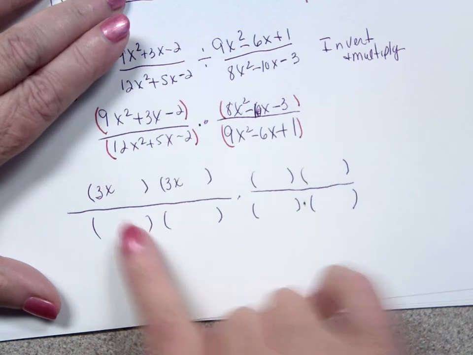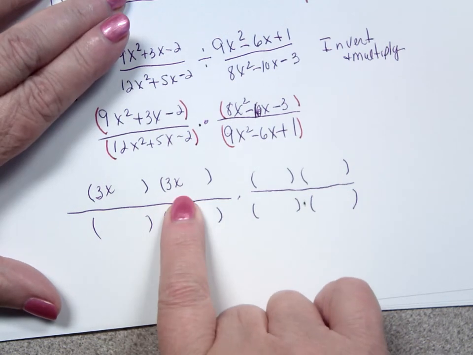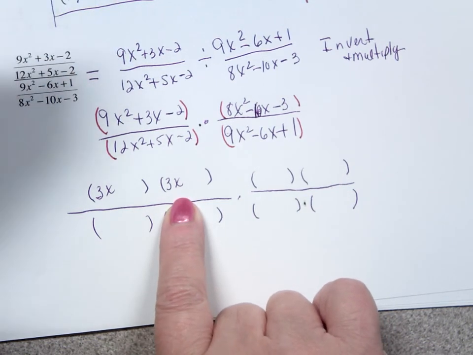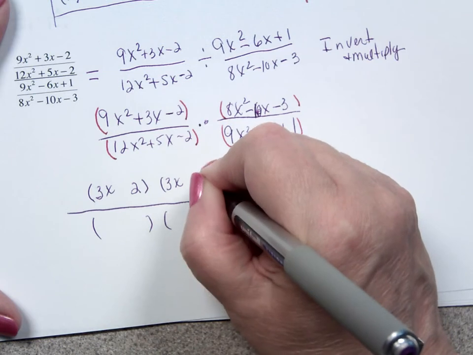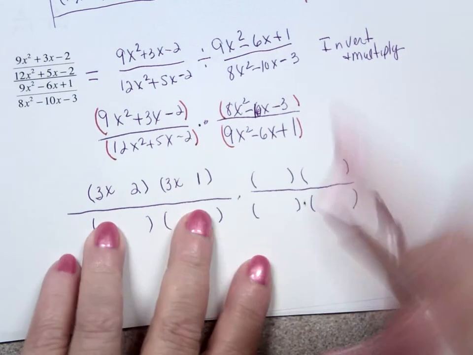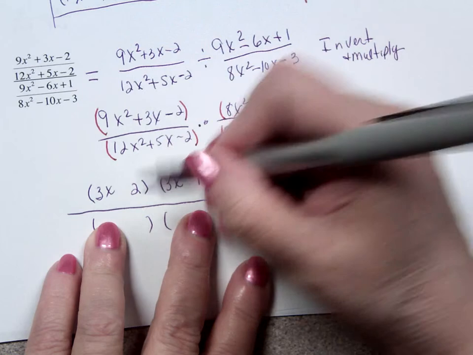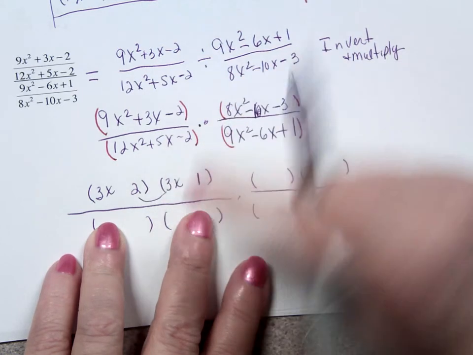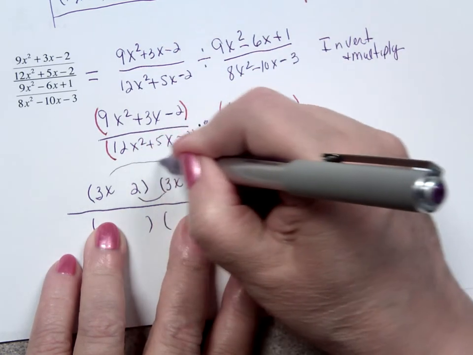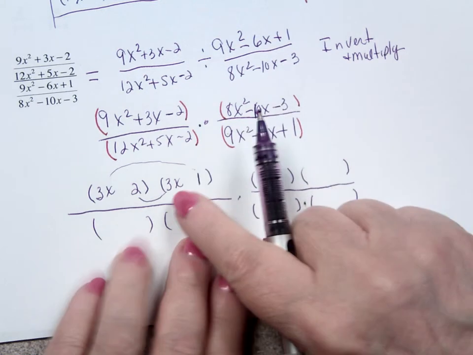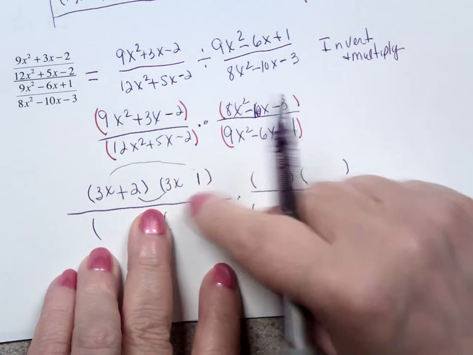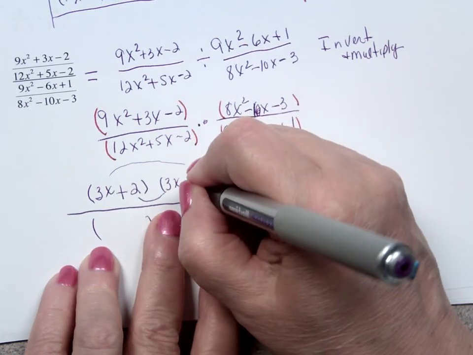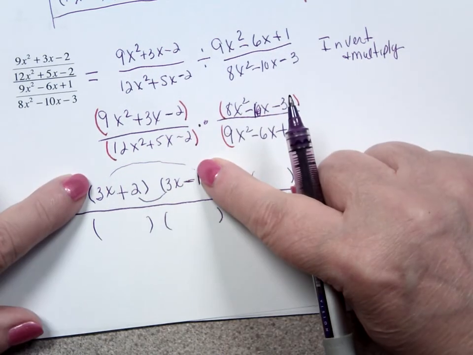Well, this is good news here. This is the same, so it doesn't matter where I put the 2 and the 1. It's going to matter where I put the minus sign. So this would be a 2. This would be a 1. And that says I need a plus in the middle. Well, this is going to be a 6. This is going to be a 3. Who's bigger? The 6. So this is going to have to be a plus to give me a plus 6. This is going to have to be a minus to give me a minus 3.